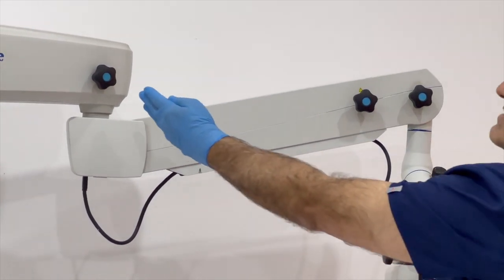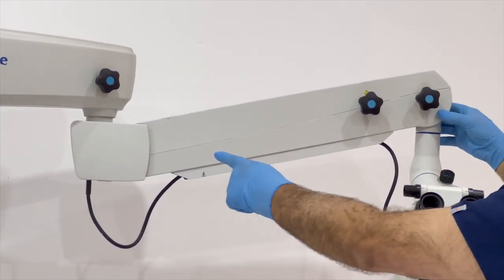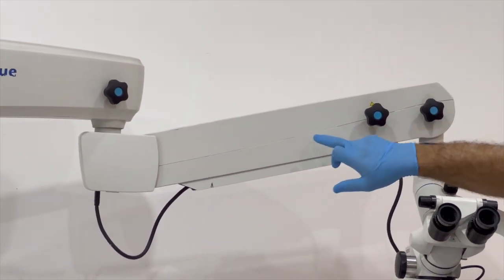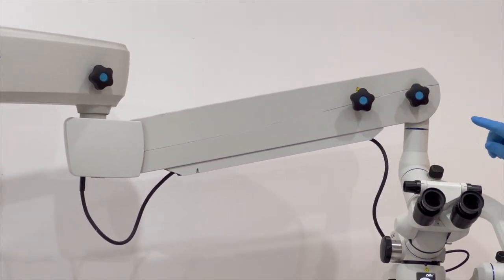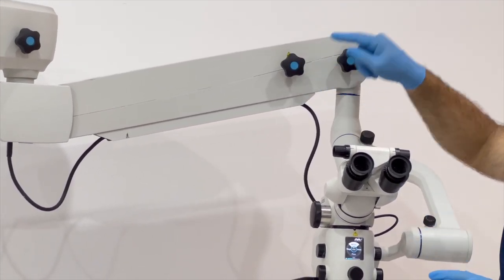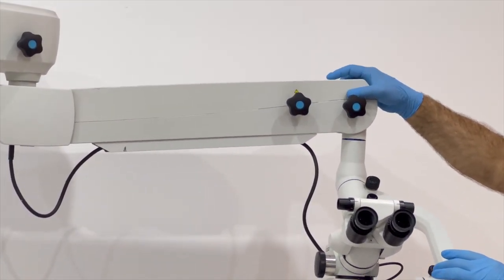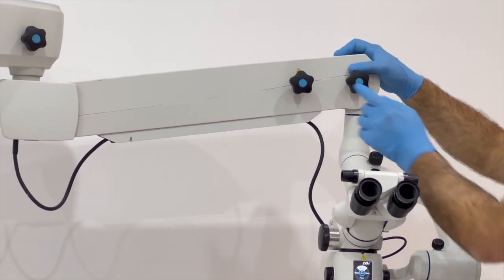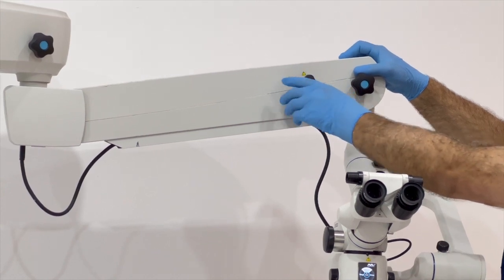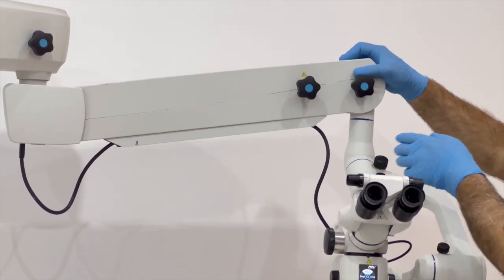But this screw, as I said again, is responsible for the horizontal movement of the secondary arm. Then this screw is responsible for tightening and loosening the vertical movement of the secondary arm. So I can lock it, or I can make it loose.